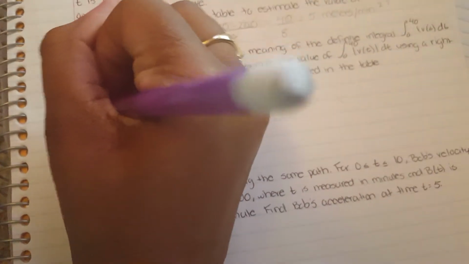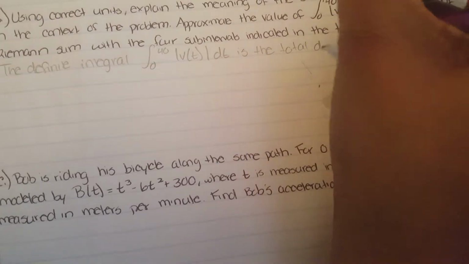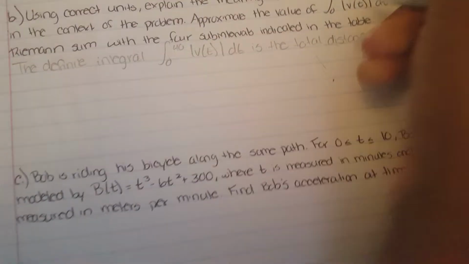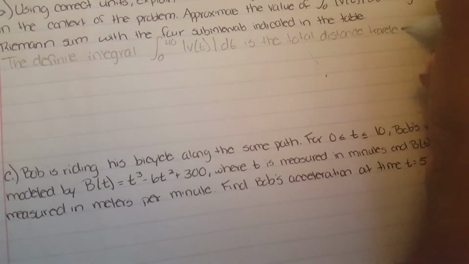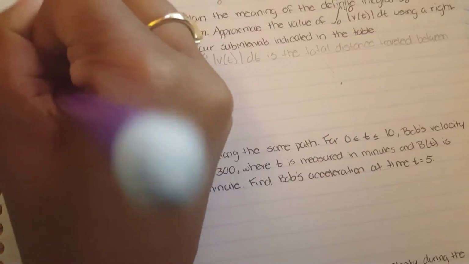So therefore, you would say the definite integral from 0 to 40 of the absolute value of v of t dt is the total distance traveled between t equals 0 and t equals 40.